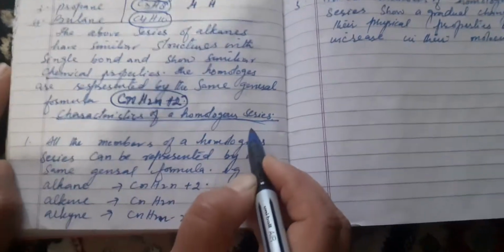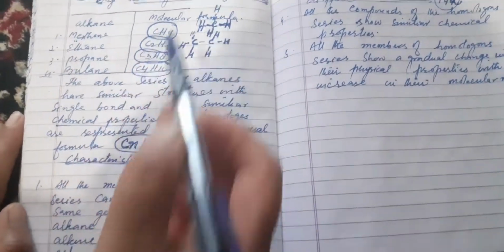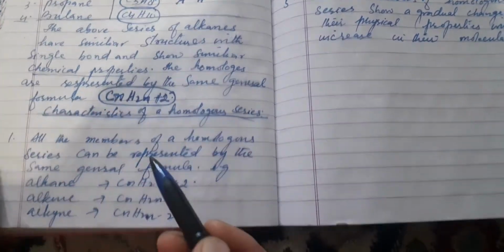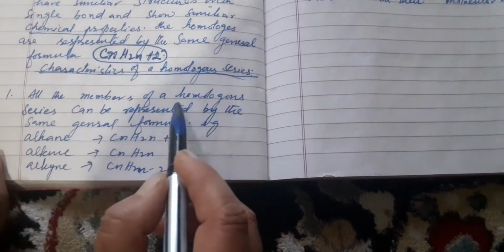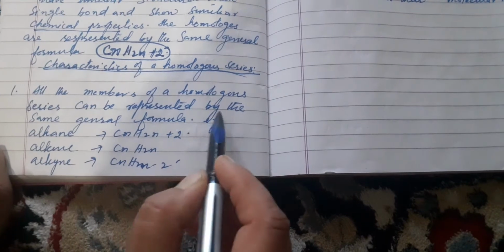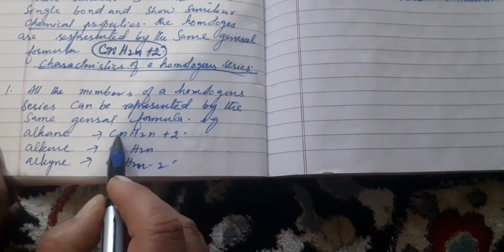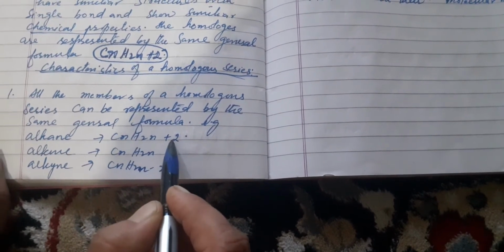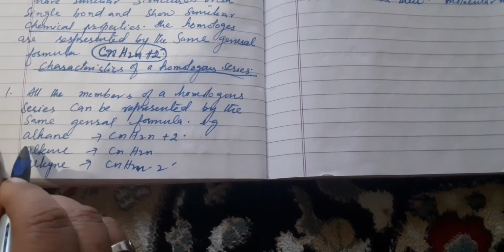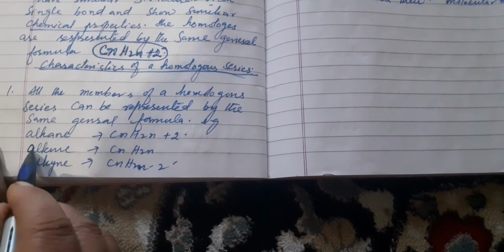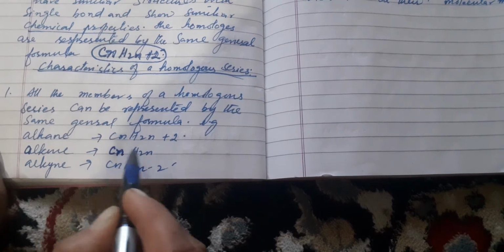Now, characteristics of homologous series. If we take the characteristics of this series, that is alkane series, we will see that all the members of homologous series can be represented by the same general formula CnH2n plus 2. If we take another series, that is alkenes, they have the same general formula CnH2n.